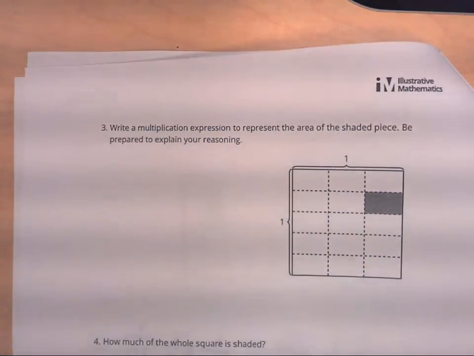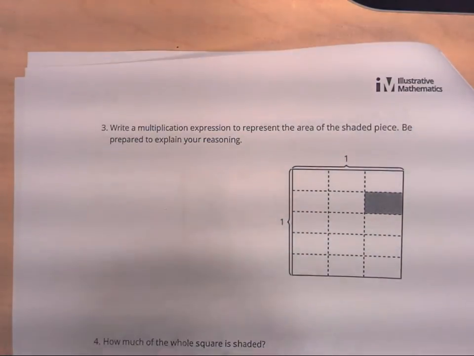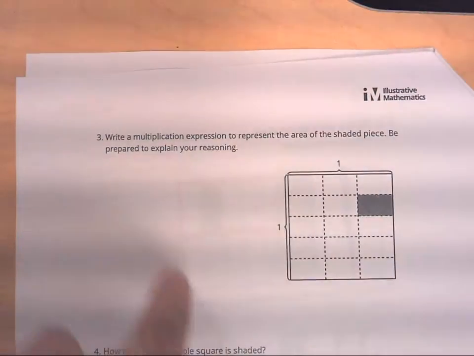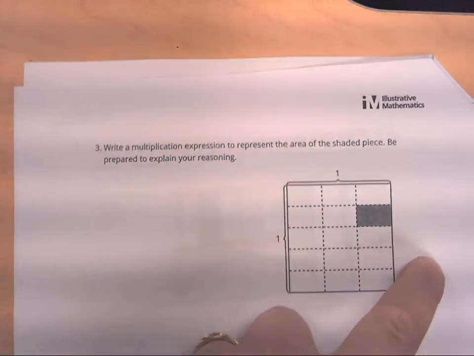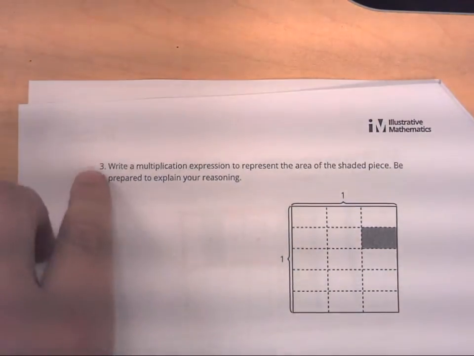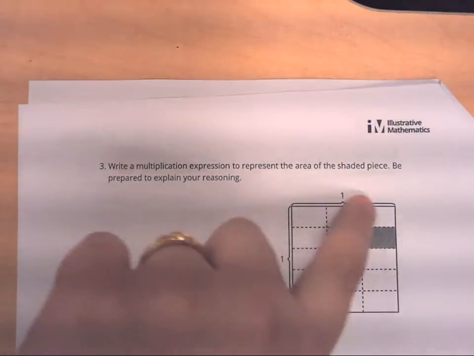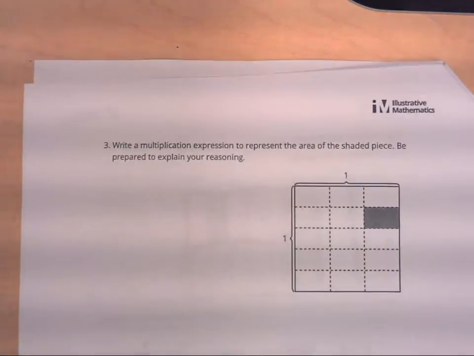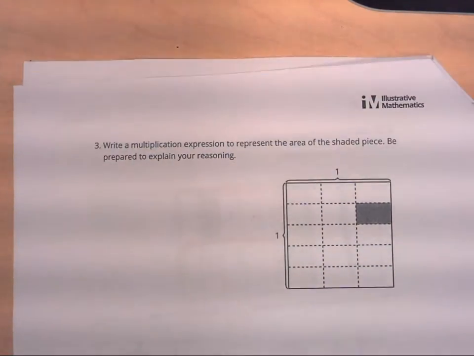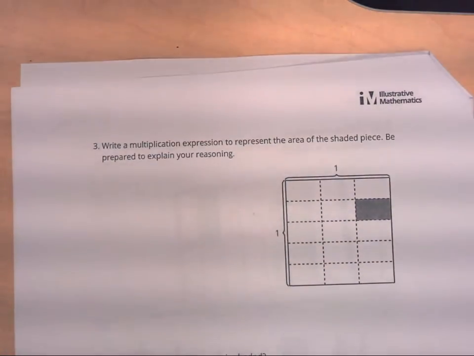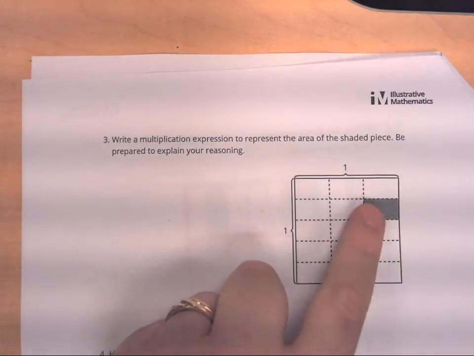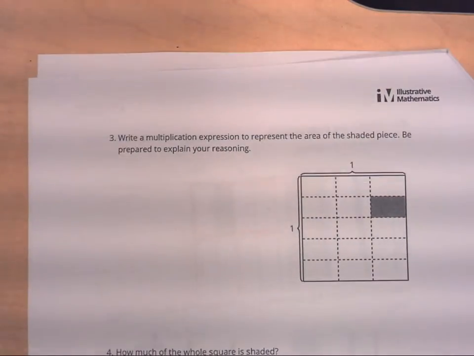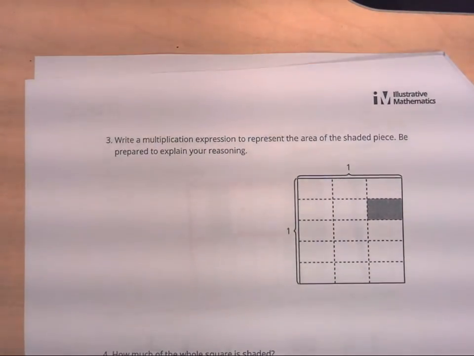Now, the next step was taking away the expression and being left only with a diagram, and then being tasked with writing the multiplication expression that represents this diagram. And again, a lot of students were more interested in determining the shaded area's value before figuring out the two fraction factors.